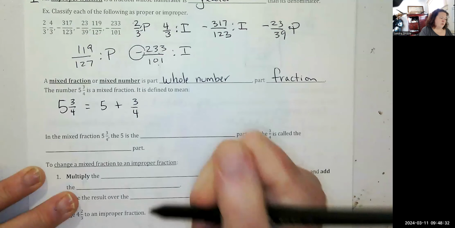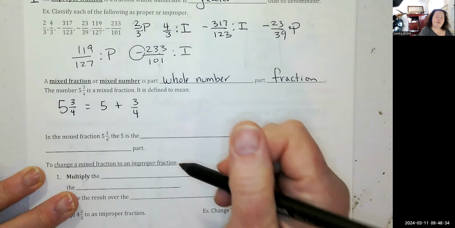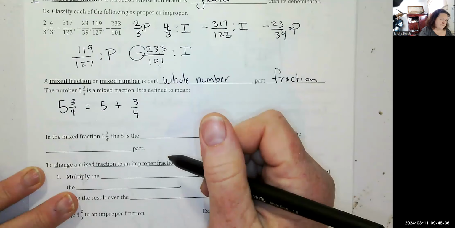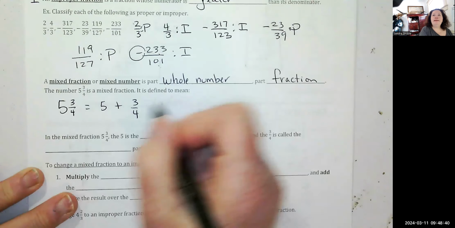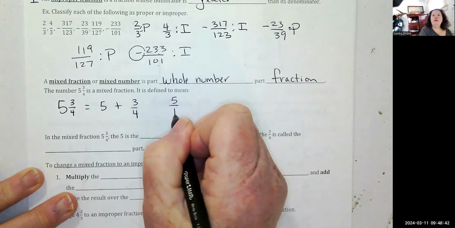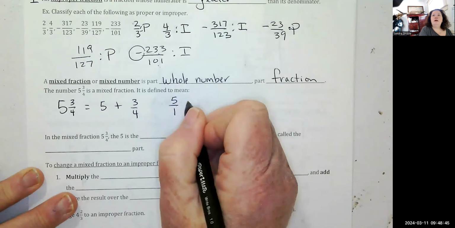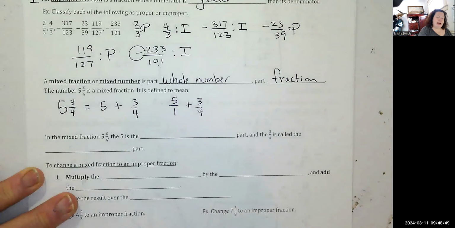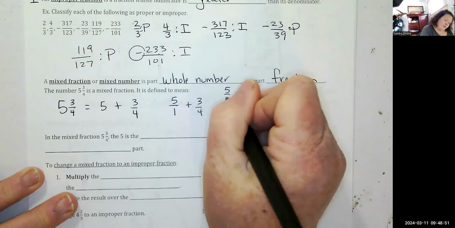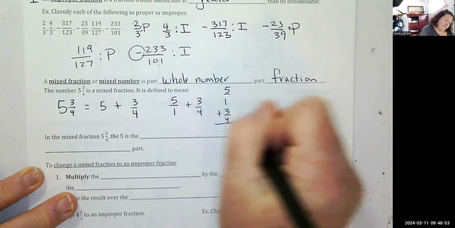If we want to see what that would look like as an improper fraction, how could we do that? Well, we could take this and make it 5 over 1 plus 3 over 4. Now, I always stack these. 5 over 1 plus 3 over 4.